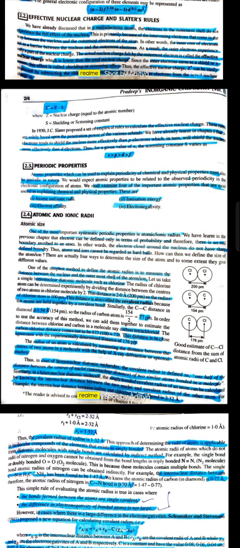Similarly, the C-C distance in diamond is 1.54 angstrom, that is 154 picometer. So the radius of carbon is 77 picometer. In order to test the accuracy of this method, we can add them together to estimate the carbon-chlorine distance, which comes out to be 177. This is in close agreement with the experimentally determined distance of 176 picometer.